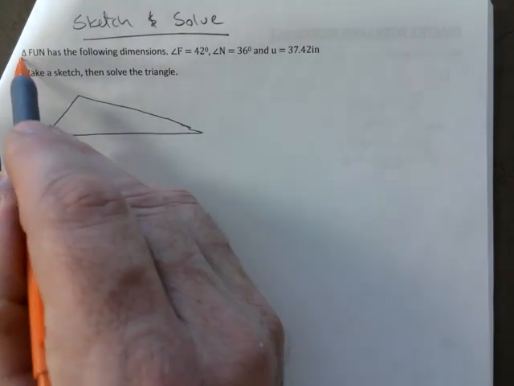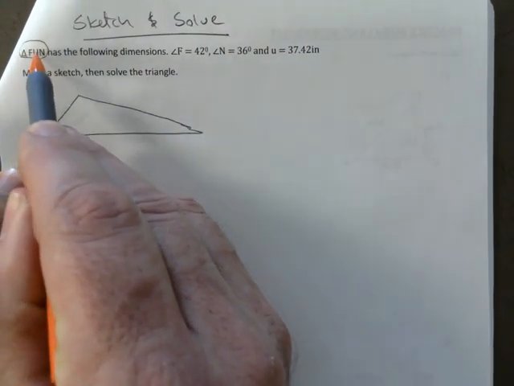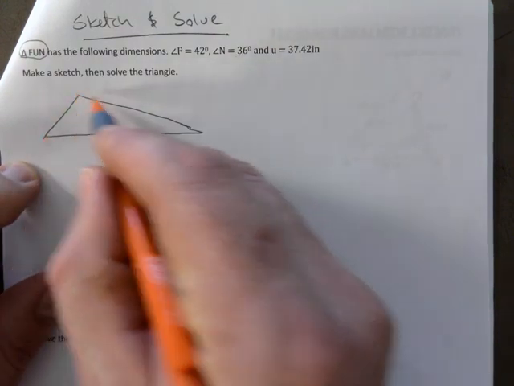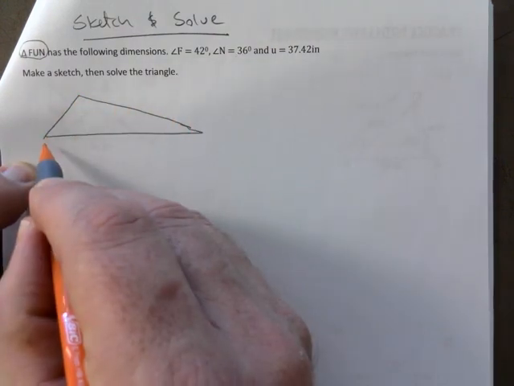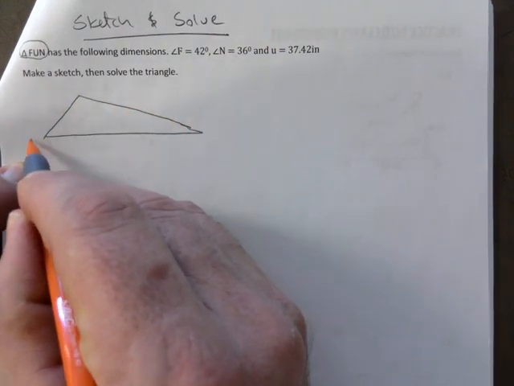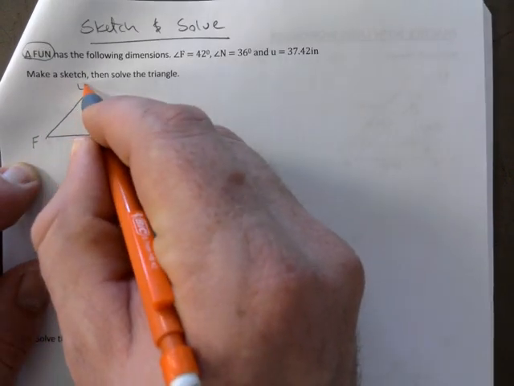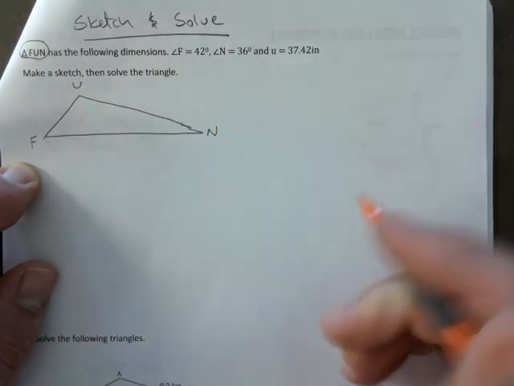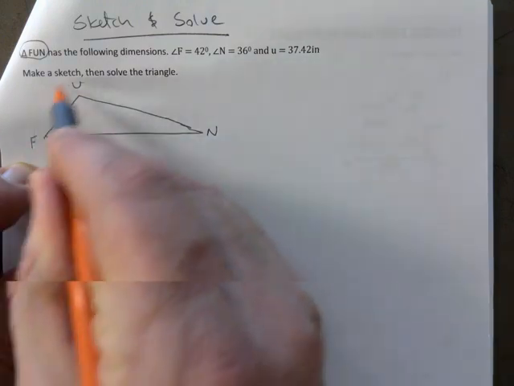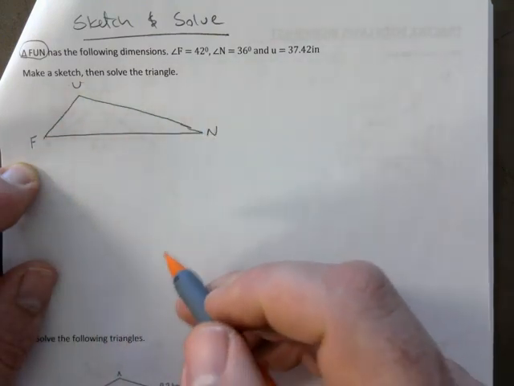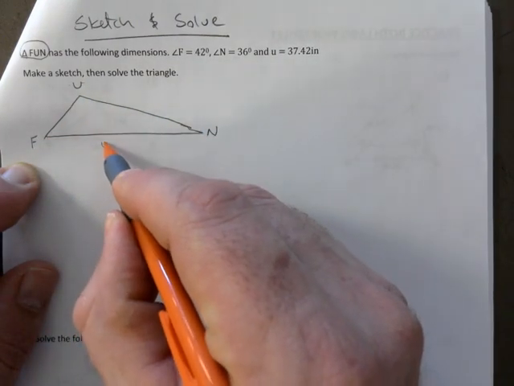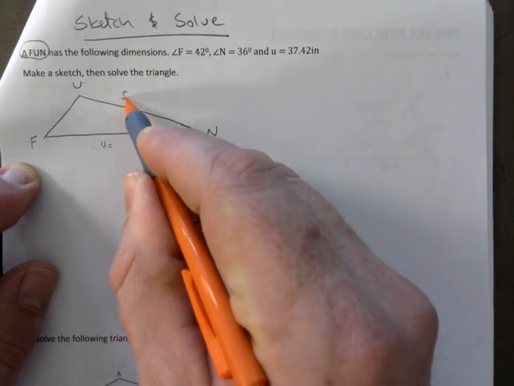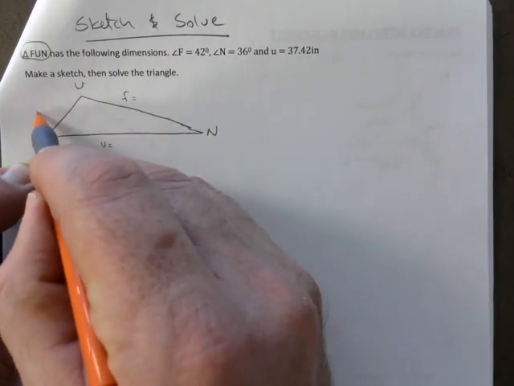And then just go by the letters that are given to you. Triangle FUN. It honestly doesn't matter where you start. It will just look different than mine. You go F, U, N like this, clockwise. That's what I usually do, right? You put those capital letters in the corners, which means that this is lowercase u, lowercase f, lowercase n, right?